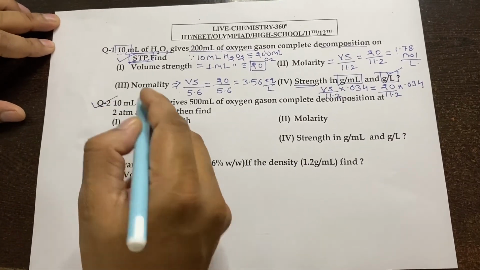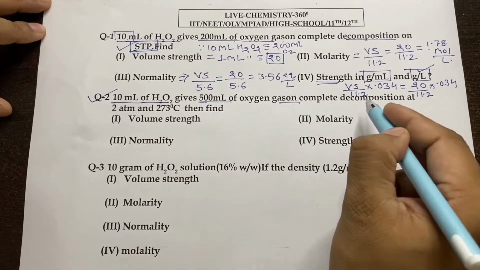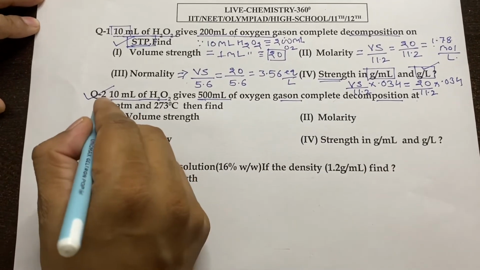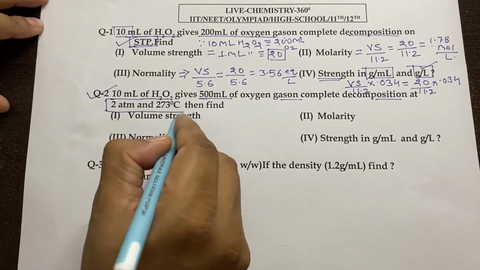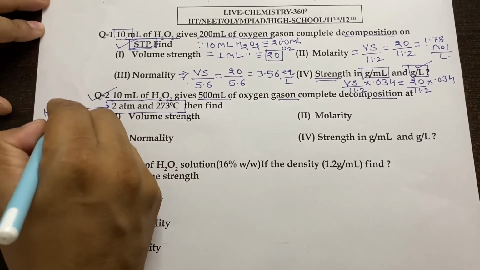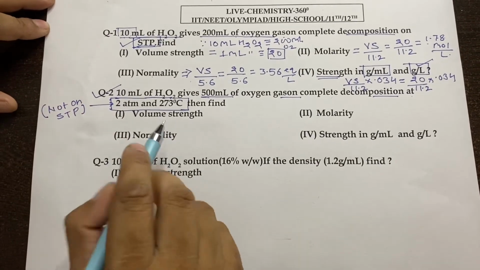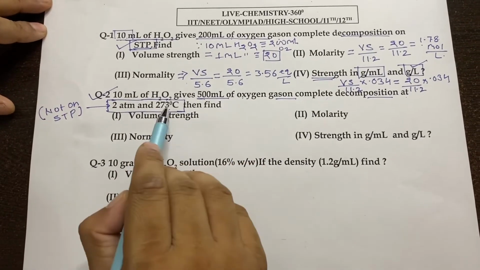In the next question, it is given that 10 ml of H2O2 gives 500 ml of oxygen on complete decomposition at 2 atmospheric pressure and 273 degrees Celsius. Provided that this data is not at STP, first you will find the volume of oxygen liberated at STP.